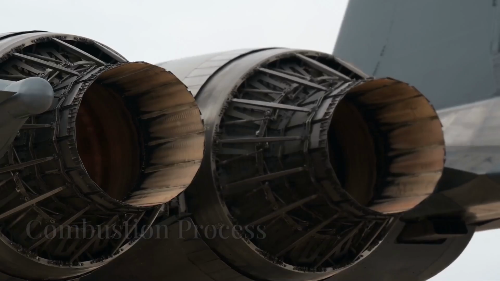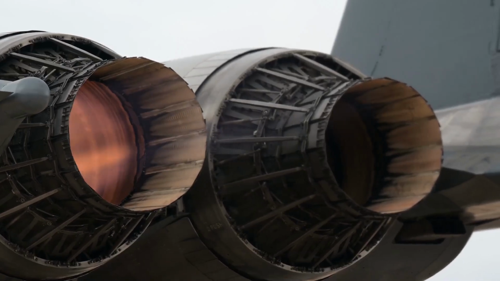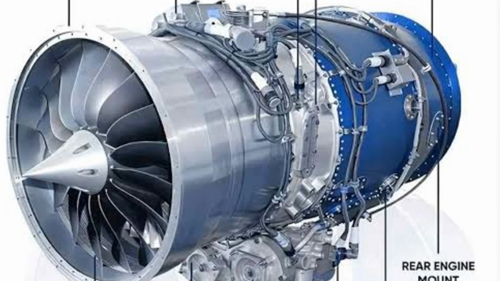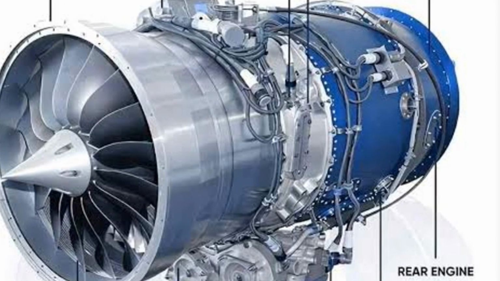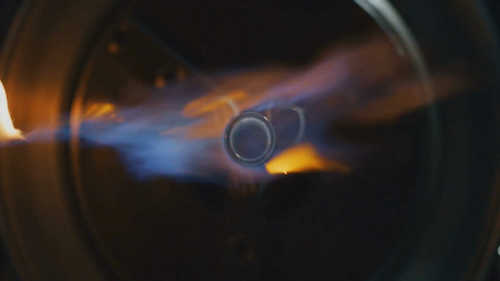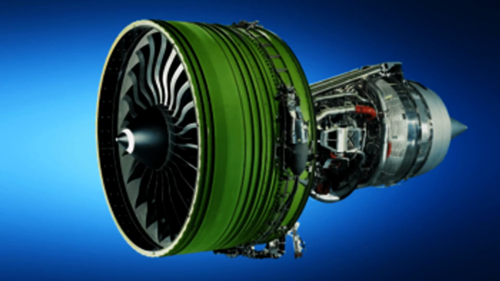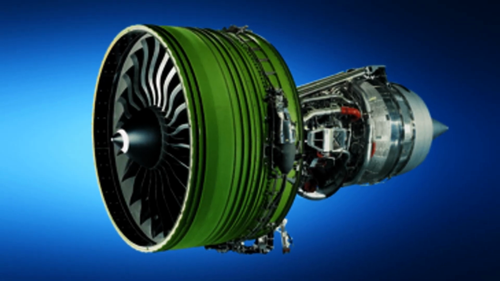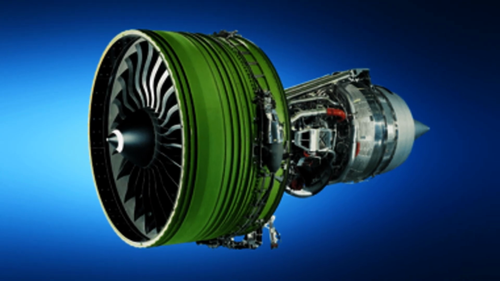The high-pressure, high-temperature air then flows into the combustor. Here's what happens. Fuel is injected into the combustor and mixed with the compressed air. This mixture is ignited, resulting in a rapid expansion of gases. The combustion process produces a high-pressure, high-temperature gas that expands rapidly.